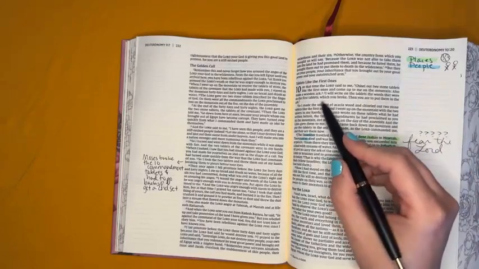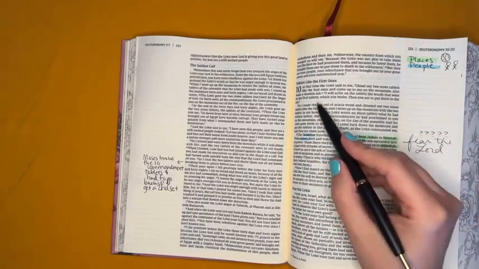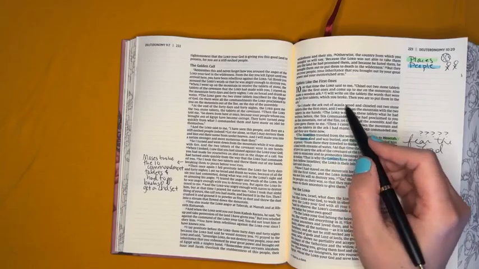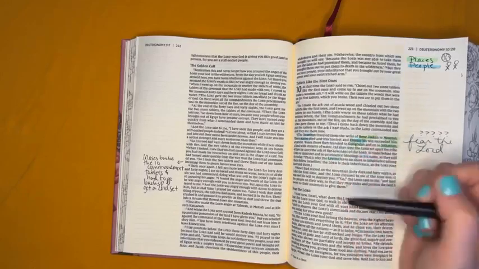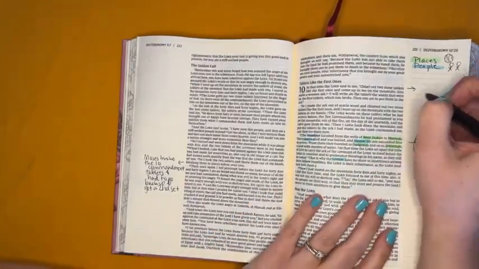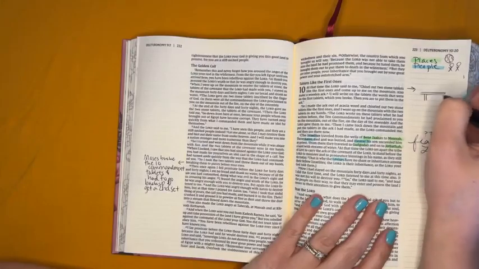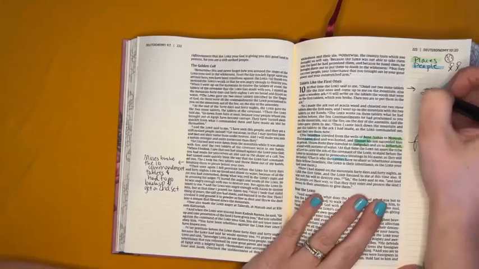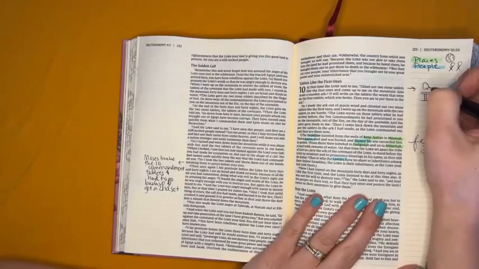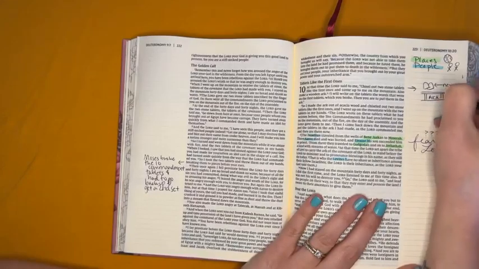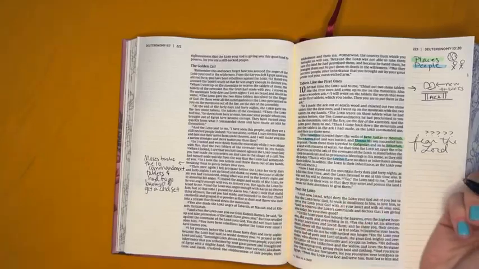Also make a wooden ark. I will write on the tablets the words that were on the first tablet, which you broke. So he's making you chisel them out this time. Then you are to put them in the ark. So here's what he's gotten. The ark. And he's going to put 2 new tablets in the ark.